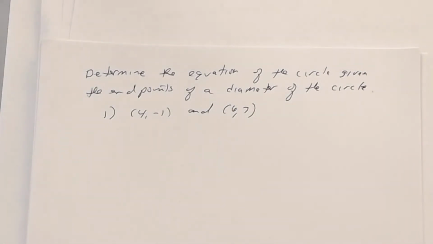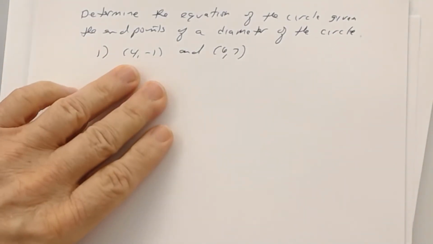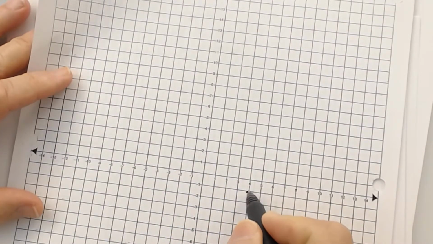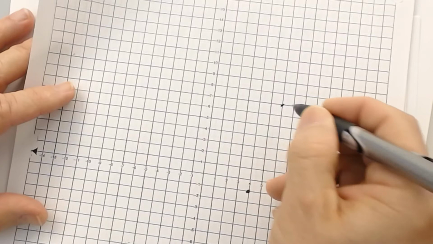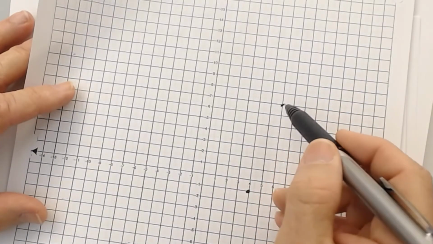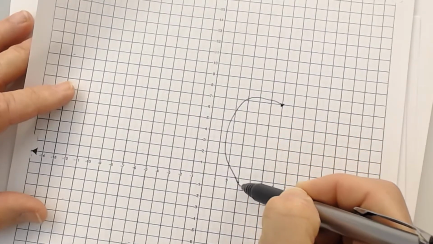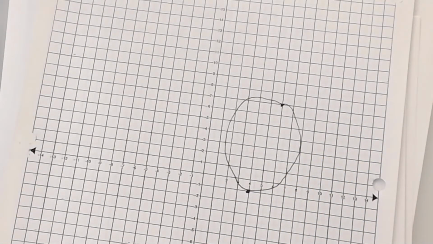All right, I'm going to draw that circle, and this particular diameter of the circle has these endpoints. So I have 4, -1 right here, so that's one of my endpoints. And my other endpoint is 6, 7, right here. I'm going to do the best I can with drawing this circle. I am going to be off with it. This is not a very good one, but it's going to give you the idea of what you need to do.